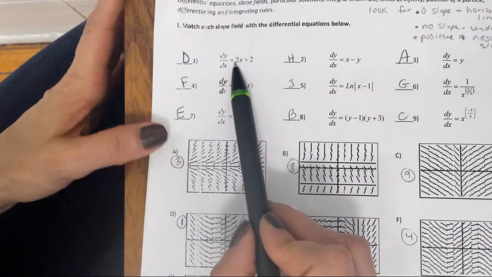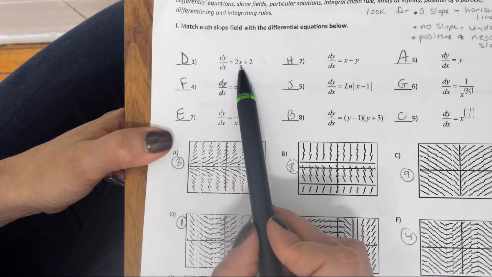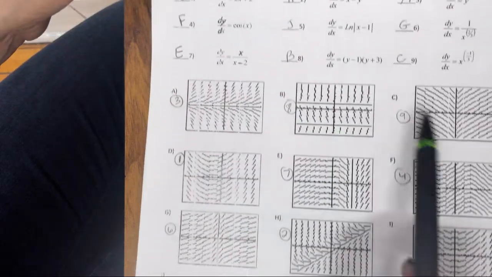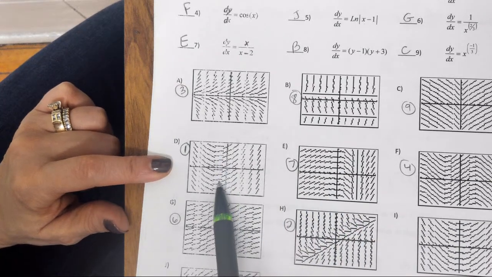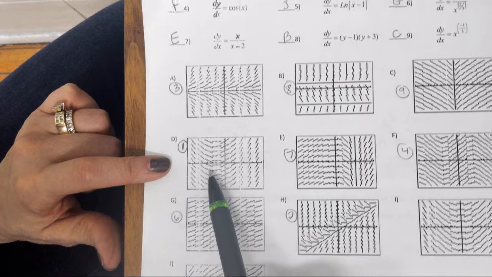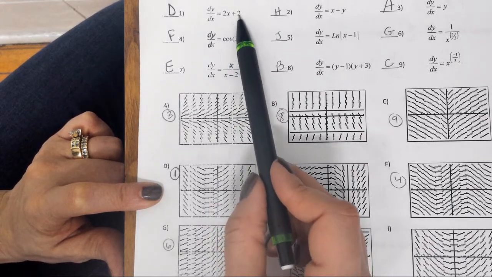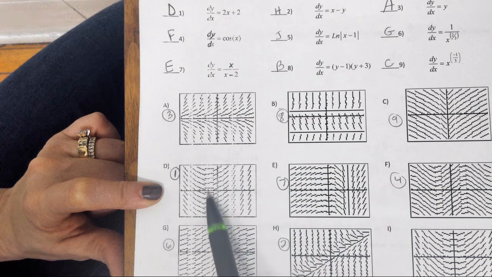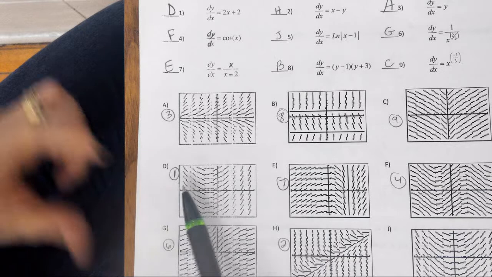So if I look at 1, I have 2x plus 2. Here I know when x equals -1, I'm going to have a zero slope. So when I look through all of my slope fields, I see here when x is -1, I have all these horizontal tangents. But then just to be sure, I also notice that this is all about x, and we're adding 2 and multiplying 2. So when x is positive, I know I will have all positive slopes. So to the right of my y-axis, I have all positive slopes. So this looks like a good choice for 1.